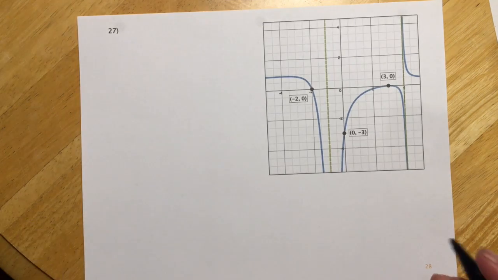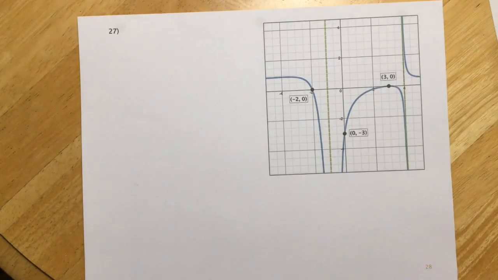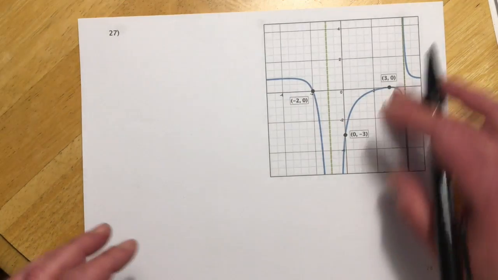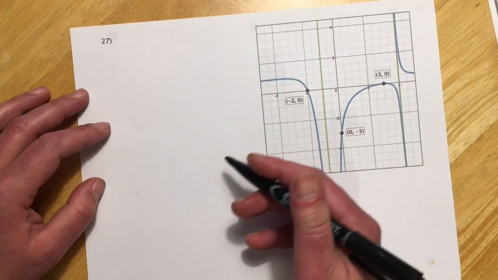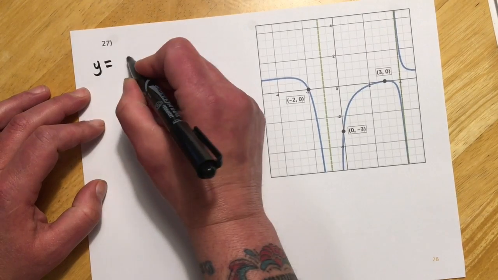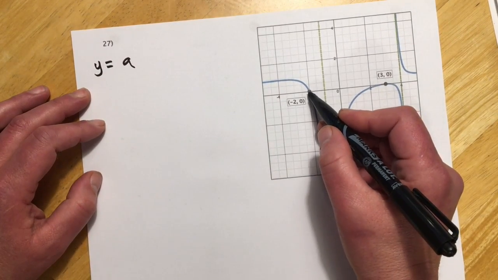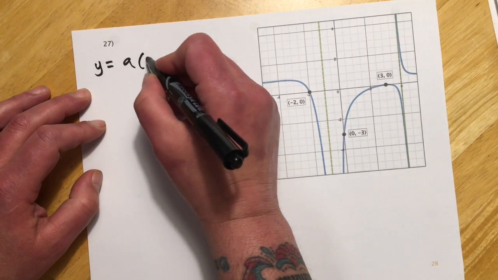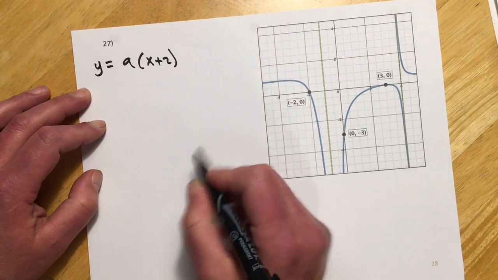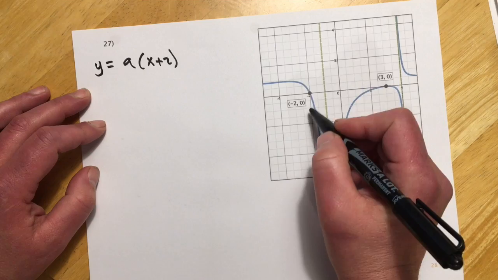Number 27 is about the same idea. For this one, a little bit more complicated. We have a little bit different behavior going on. So let's get the template set up. We're going to have a, we have an x-intercept at -2, so I'll have an x plus 2 as a factor, and it's going to be to the first because it's crossing.